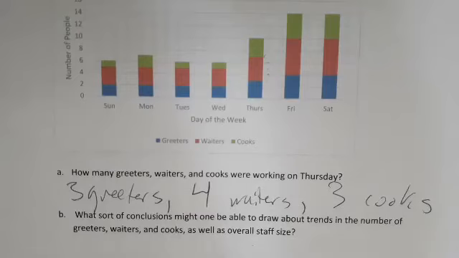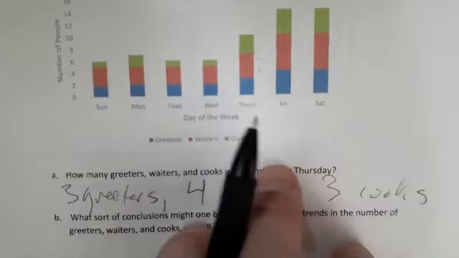So one of the things you want to tell me is that the weekend is busy, right? They're building up for the weekend. Most days they have the same amount of staff. I think they had an extra cook on Monday, maybe, right? Their staff size is pretty consistent throughout the week, and it builds up to the weekend when they're busy.